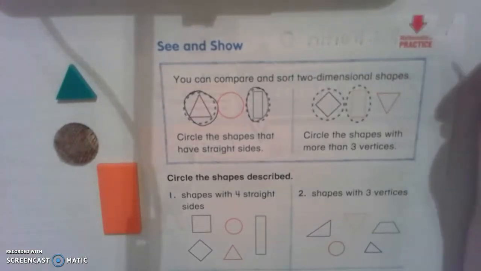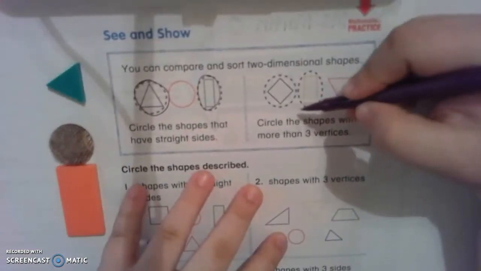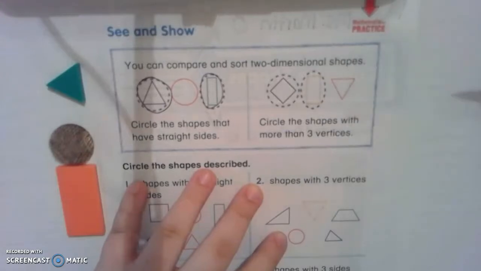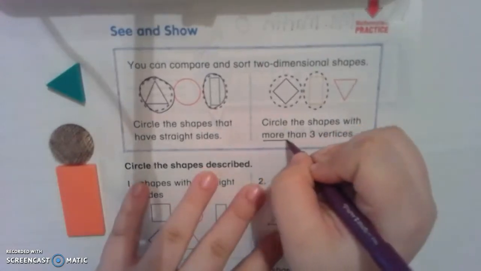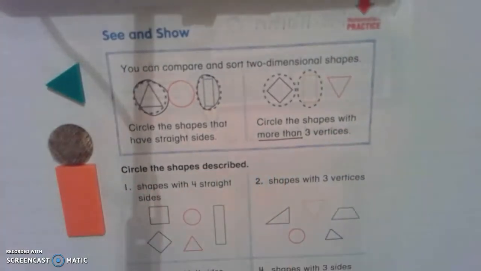Then they want us to move over here, and they want us to circle the shapes with more than 3 vertices. I want you to underline where it says more than. And we know that if it is more than 3, that means it has to be more than 3. So it can be 4, 5, 6, 7, 100, but it cannot be 3, and it cannot be 2, and it cannot be 1. It has to be more than 3.